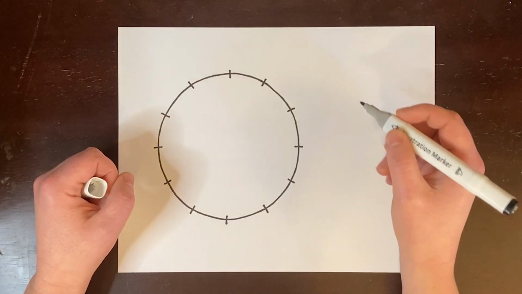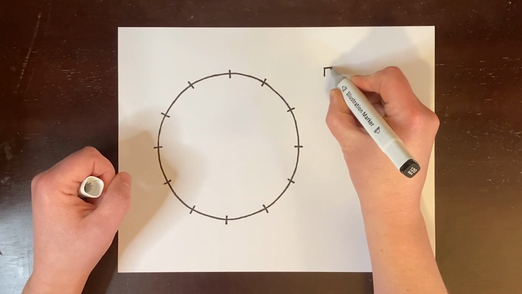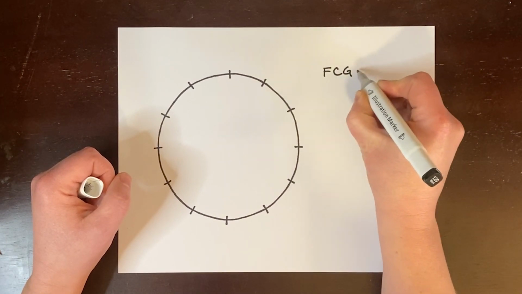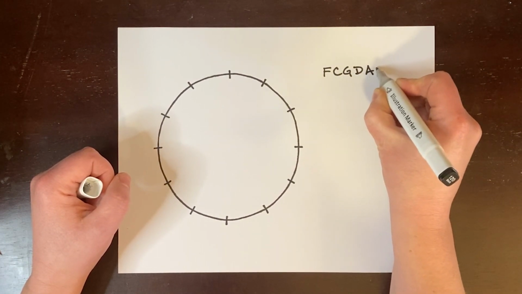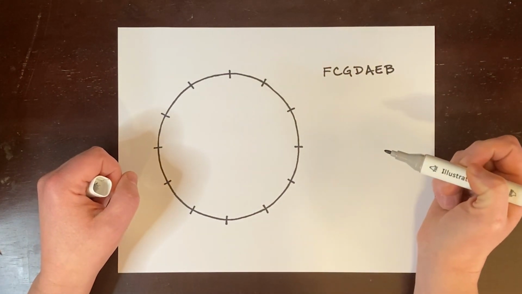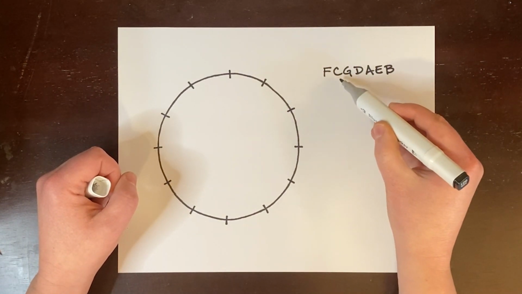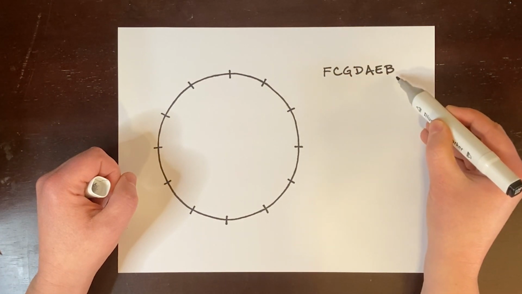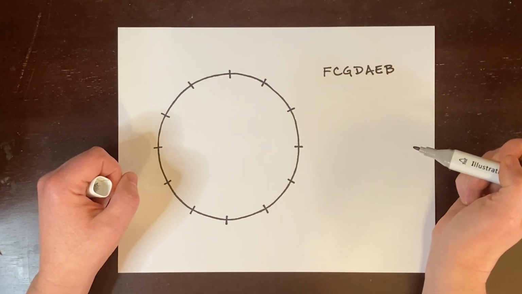So the order of sharps is going to be F, C, G, D, A, E, B. You might want to have an acronym or something to help you remember this. When I was younger, my piano teacher taught me the phrase, "Fat cats go down alleys eating bananas," but you don't have to use that. You could use whatever acronym you want.